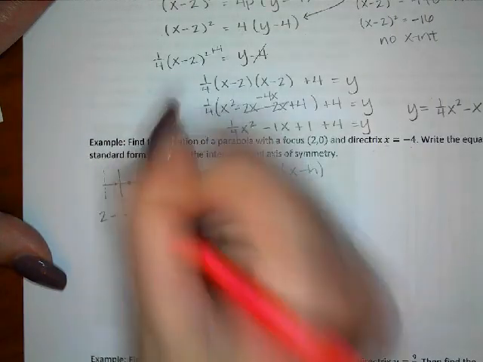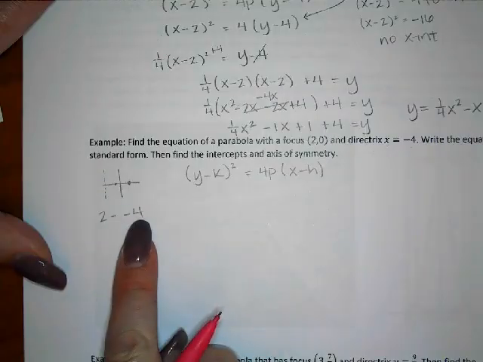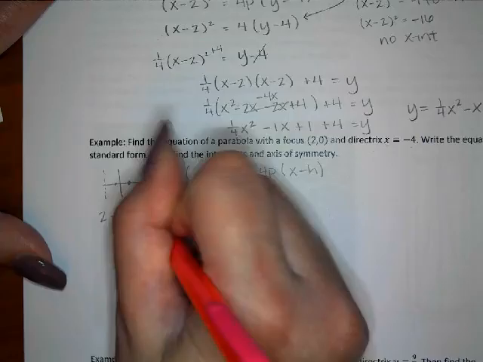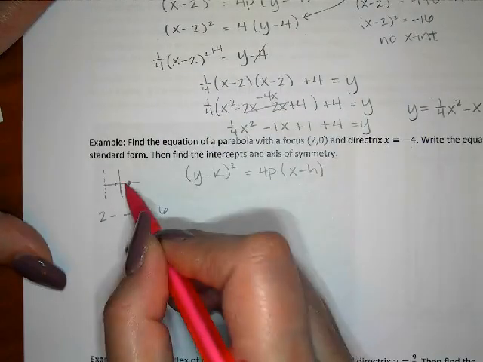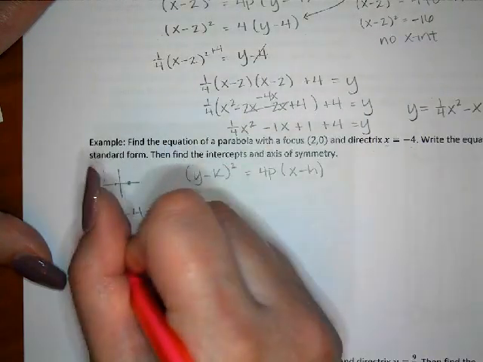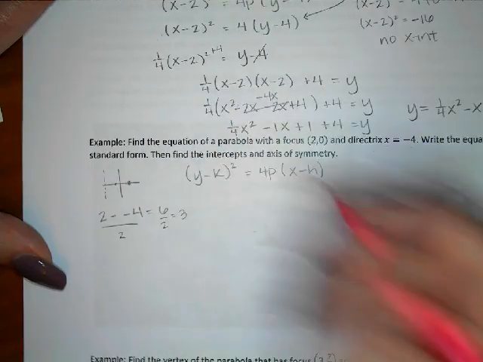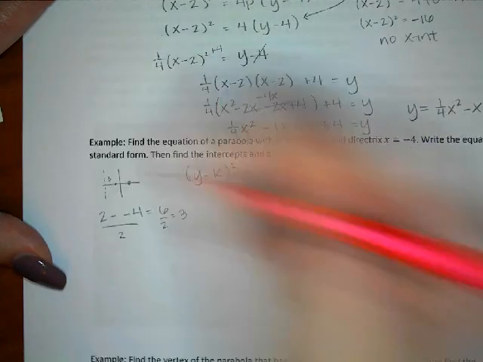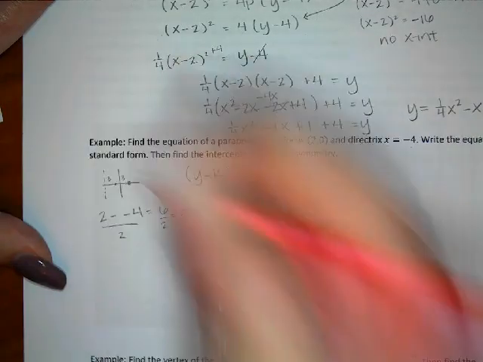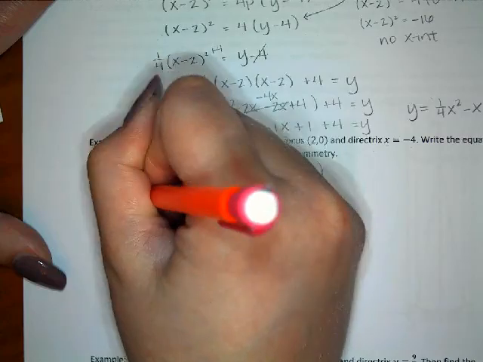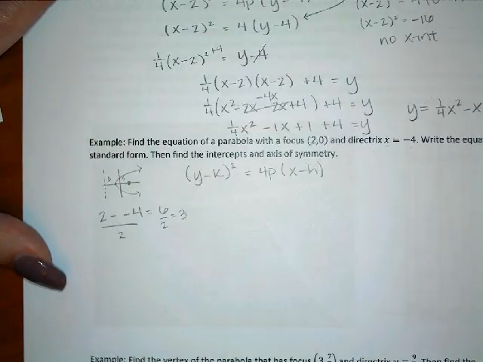And then I want to take that distance and cut it in half. So divided by 2, divided by 2, that gives us 3. So this is a distance of 3, and this is a distance of 3. And that's where our vertex is. It's 3 away from the focus, it's 3 away from the directrix. And so if it's a distance of 3 to the left of (2, 0), that means that the vertex is at (-1, 0).